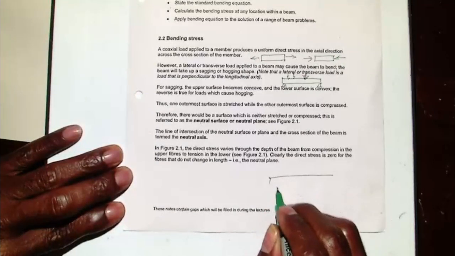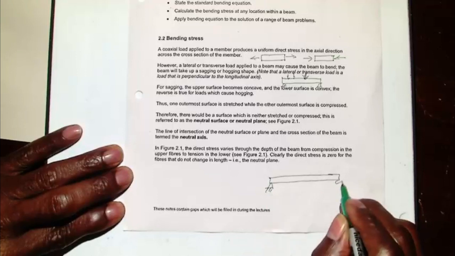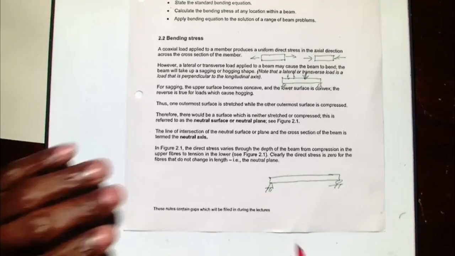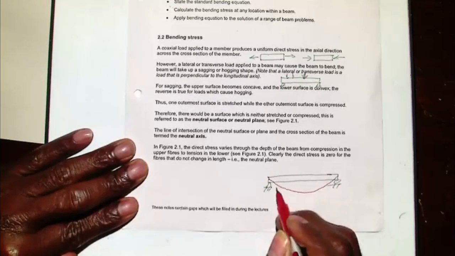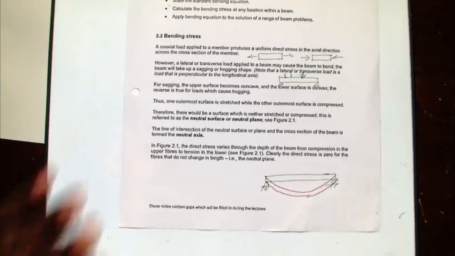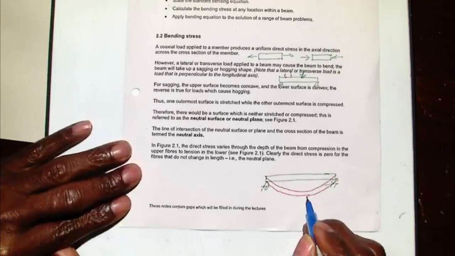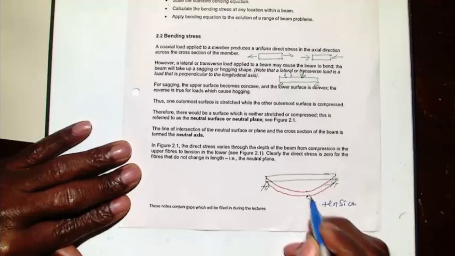If you have an initial length of the beam, which is simply supported, then when you apply load in the transverse direction, the beam will bend that way. It's clear that that side is in tension, and that side there is in compression.